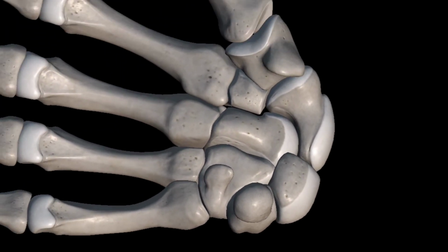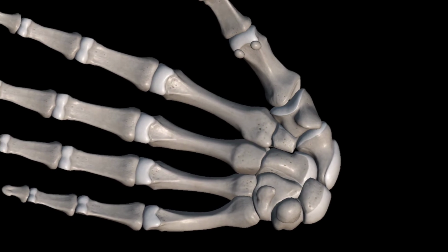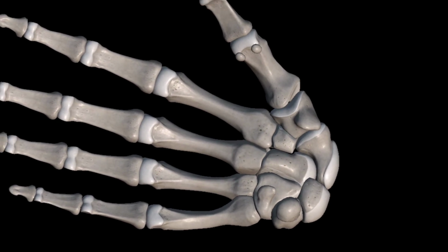Now we will see the metacarpal. We remember there are 8 carpal bones in 2 rows: proximal and distal. The proximal row, from lateral to medial, has the scaphoid, then the lunate, then the triquetrum, and a small sesamoid bone known as the pisiform.